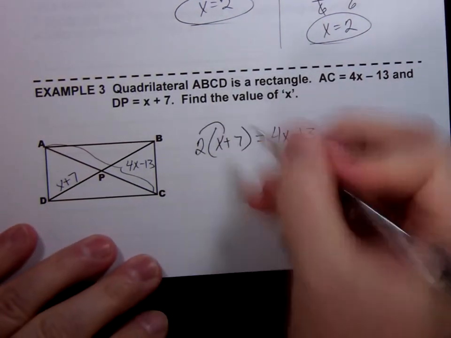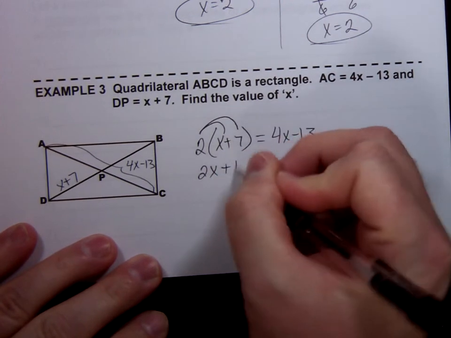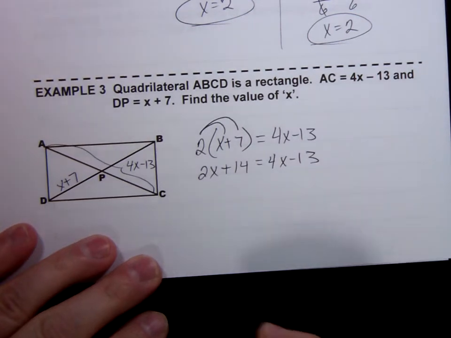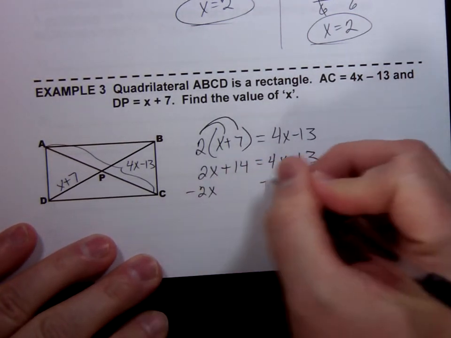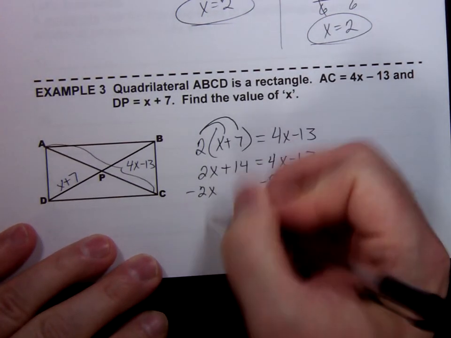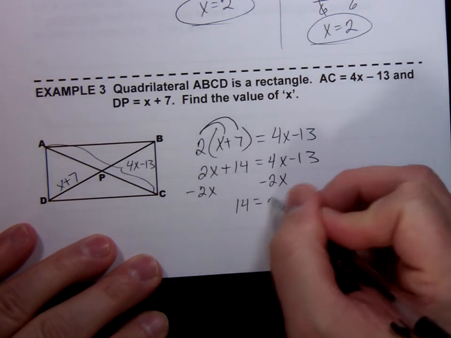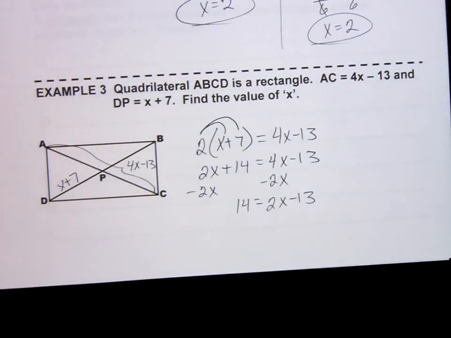We've got to distribute 2 times x, 2 times 7. Then we don't want x on both sides, so I got to get rid of one of them. I always get rid of the smallest one, but you can get rid of whichever one you want. So subtracting 2x would make that 0. It's gone. Over here, 4x minus 2x is 2x. Okay, so we got x in one place, so now our goal is to get it all by itself.